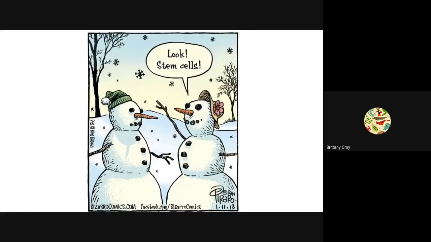I thought you might appreciate this. There's two snowmen, and one snowman says to the other one, "Look, stem cells." And they are, of course, pointing at snowflakes in the sky.